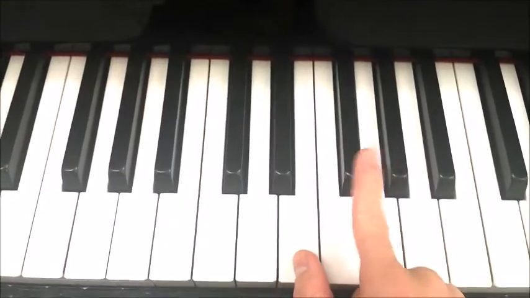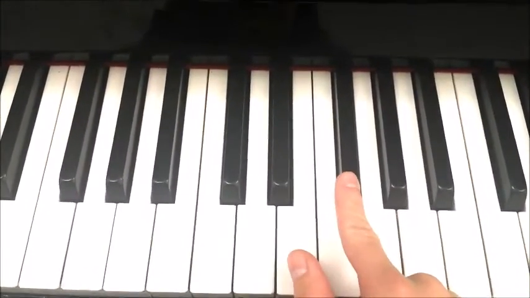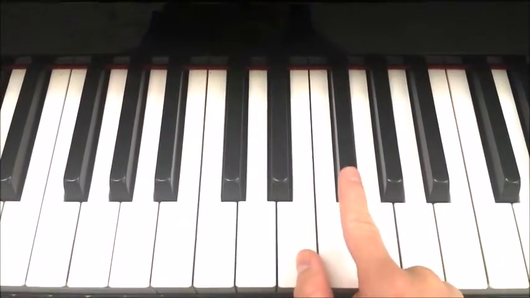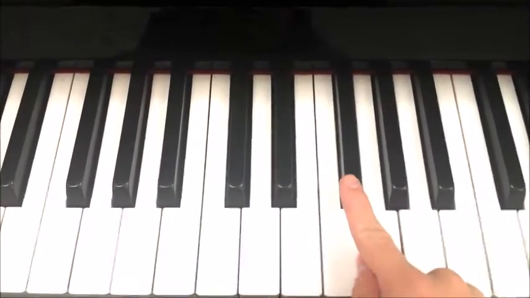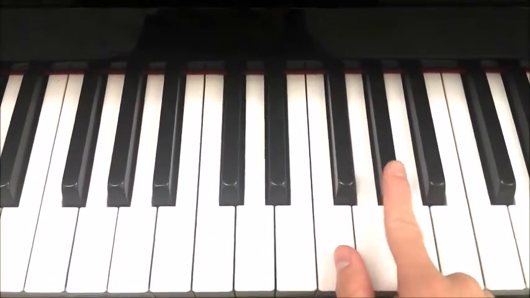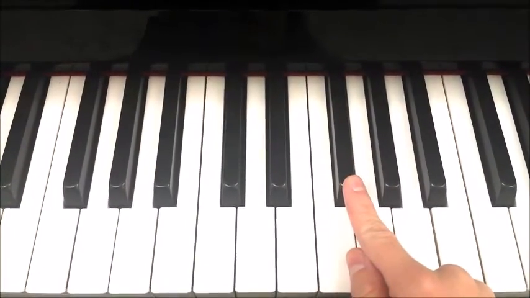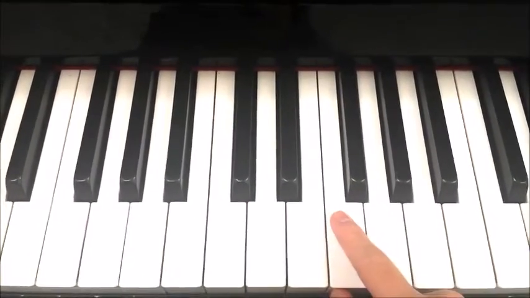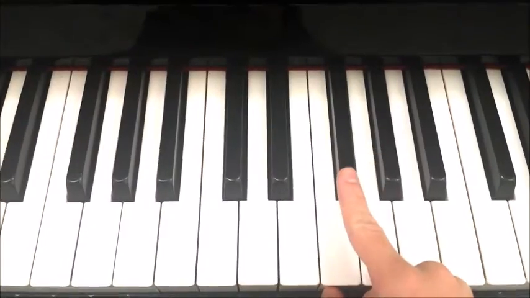Could I call this G flat? Actually, that would not work. Because remember that every key has to have every letter in it. So if I already have a G sharp, I can also have a G flat. And I also have to have some kind of F. So I have to use the term F sharp.